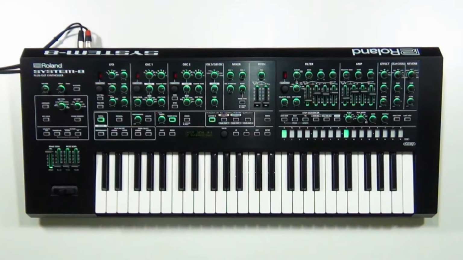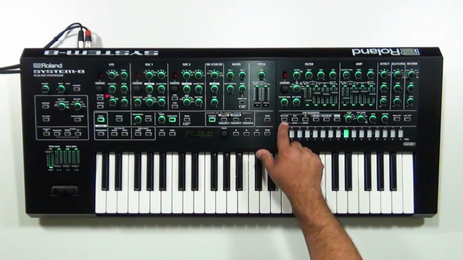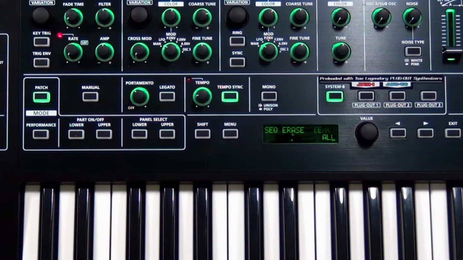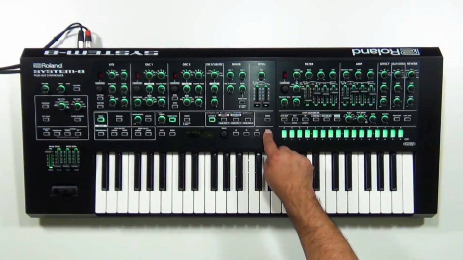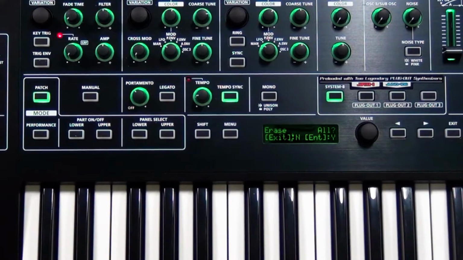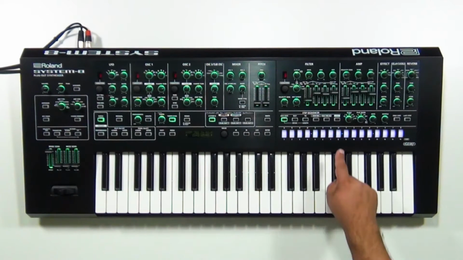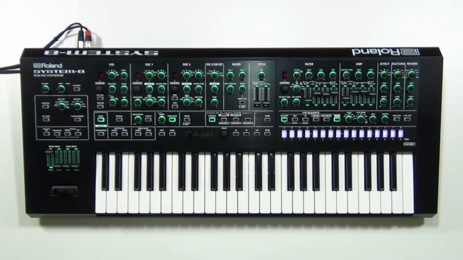First off, I might want to make sure there's nothing inside the step sequencer. So I'm going to press and hold the edit button and then hit the erase button. As you can see on the screen, it asks me, do I want to erase all of the different sequence that's in there? Let's press enter. And it's asking me, are you sure? Yes, I am. And it's completed. So now if we press the start button, there's nothing in there.